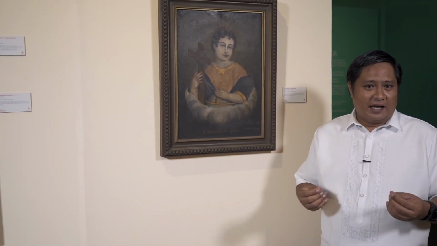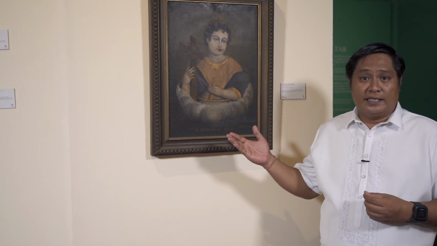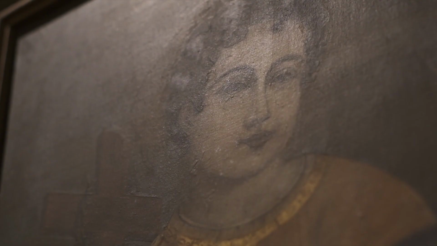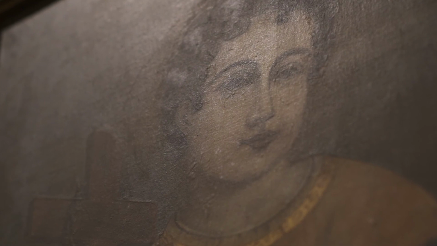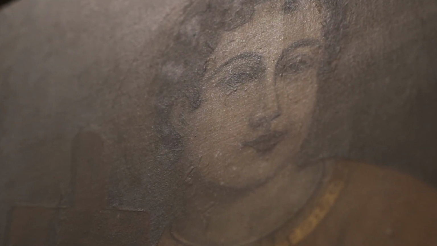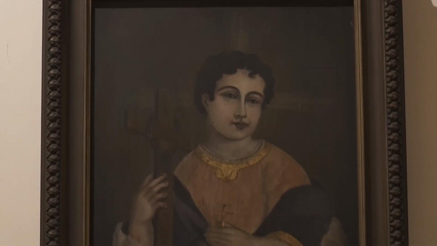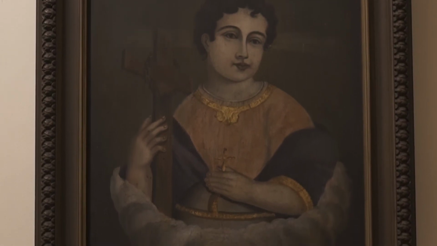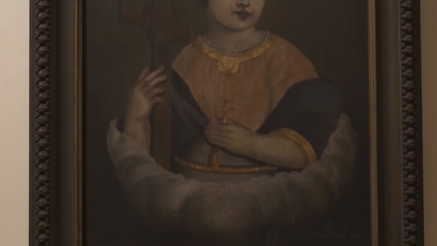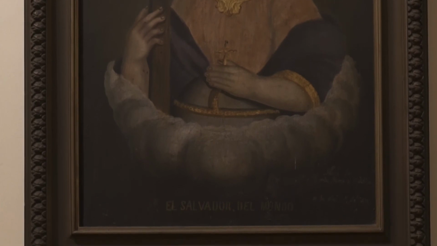Ending the wall is the painting of the Child Jesus by Visayan artist Tomas Llores y Codilla. Here, Jesus is depicted as almost an adolescent holding a big orb surmounted by a cross. He also embraces a cross. Depictions of the Christ child like these are known as Salvador del Mundo, as inscribed at the bottom of the painting.